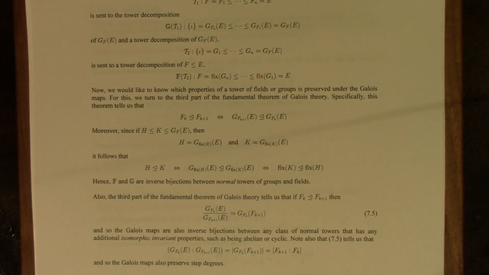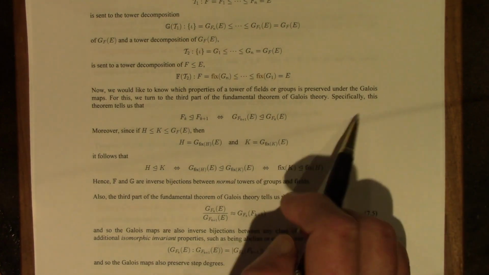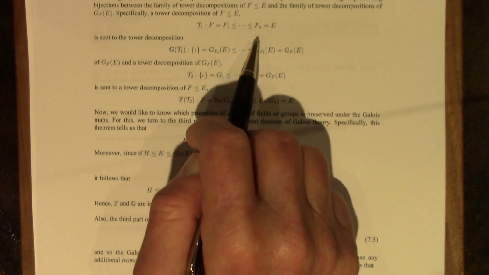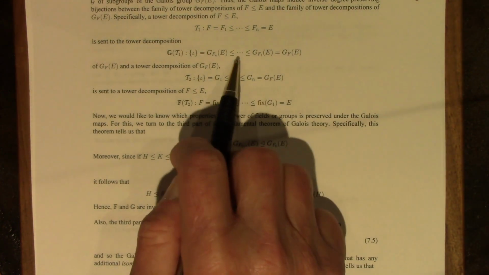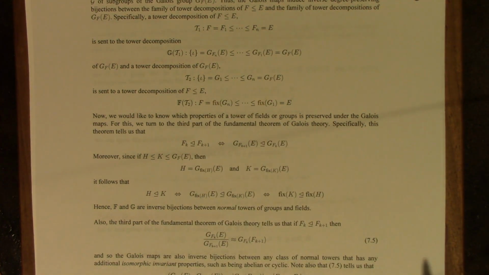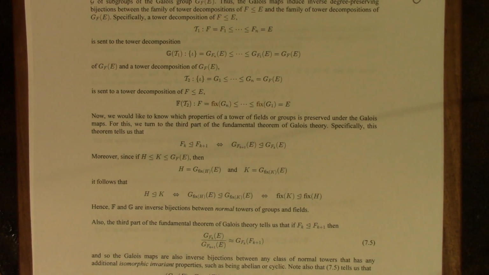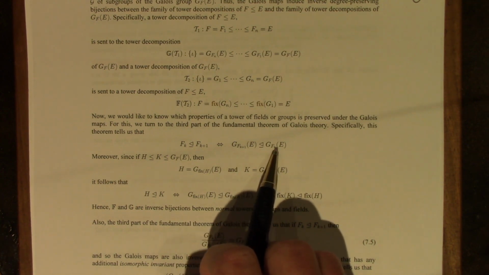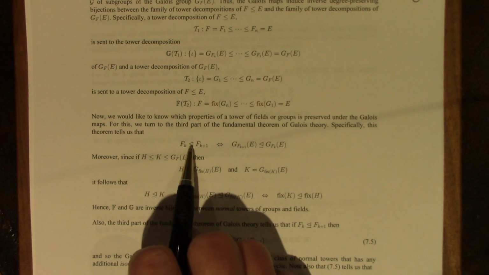Now, what we want to know is which properties of a tower of fields or groups are preserved under the Galois map, the appropriate map. Well, for this, all we need is the third part of the fundamental theorem of Galois theory. So this theorem tells us that a step in this tower of fields is normal if and only if the corresponding step here is normal. This is a major link between field theory concepts, normality, splitting fields, and group theory concepts, namely that this group is normal in this group. This is the big jump between field concepts and group concepts.